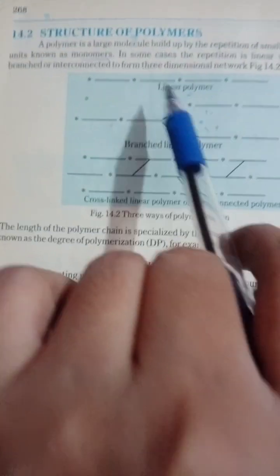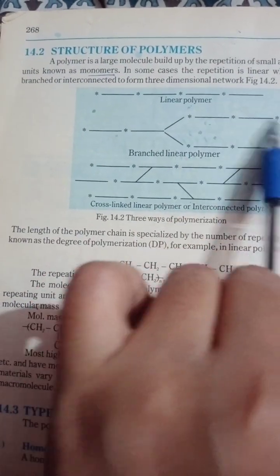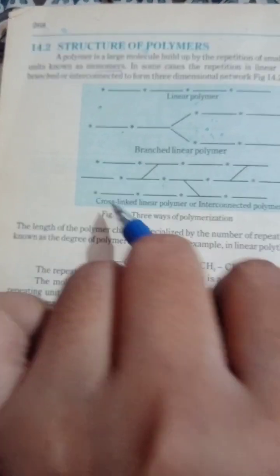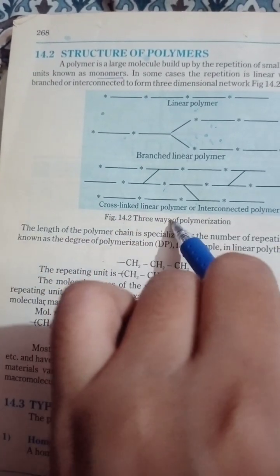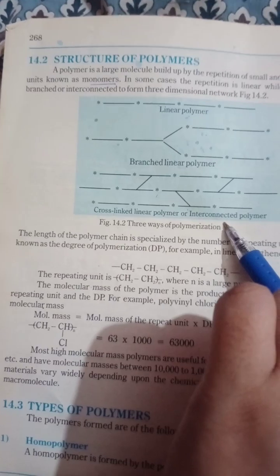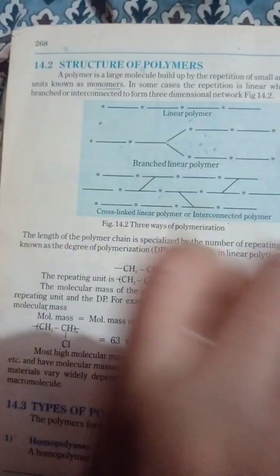One is the series form, where molecules are attached to each other in a linear form. In branched form, two or three branches are formed in some cases. And there are cross linked polymers, or interconnected polymers, where the branches may be interconnected to each other.